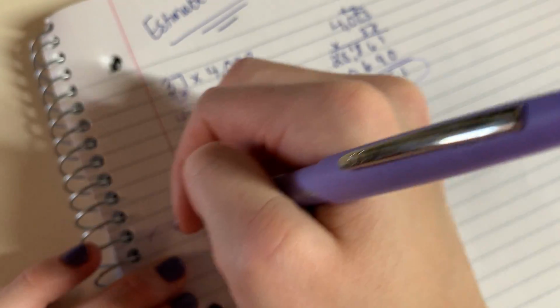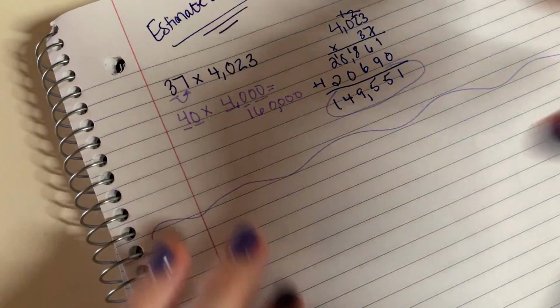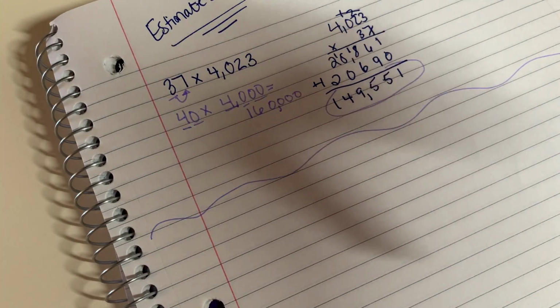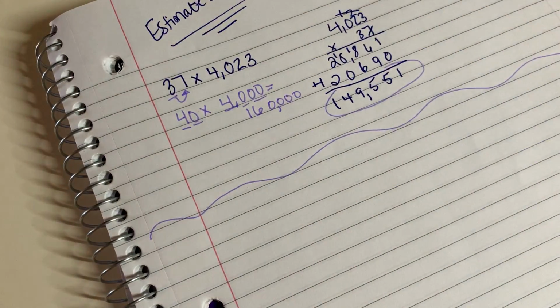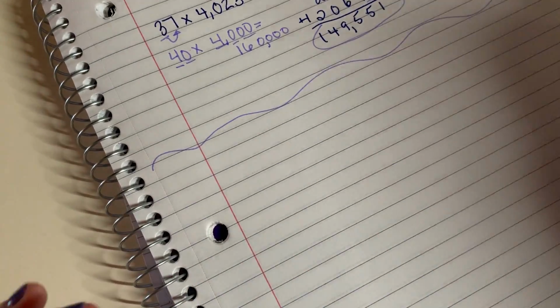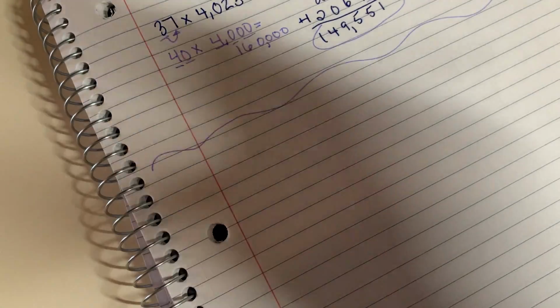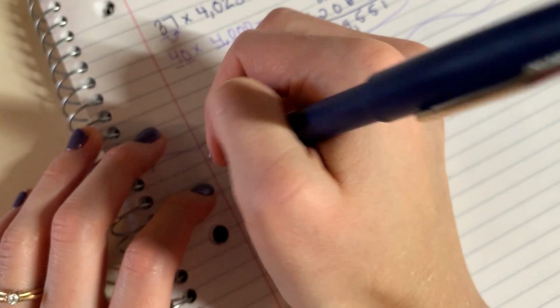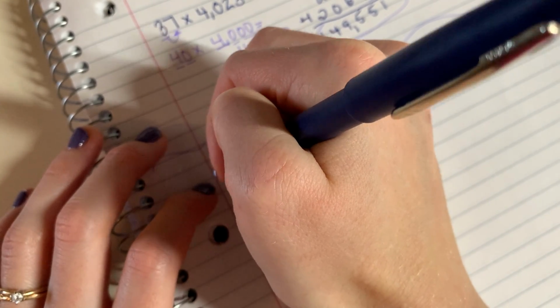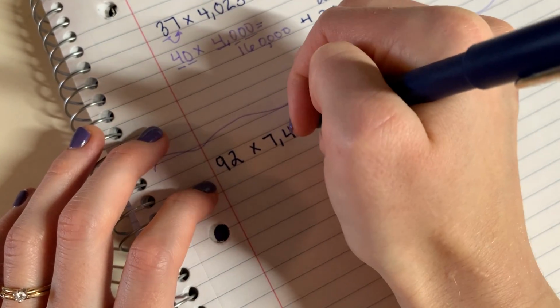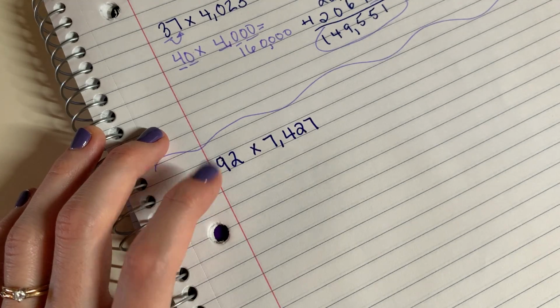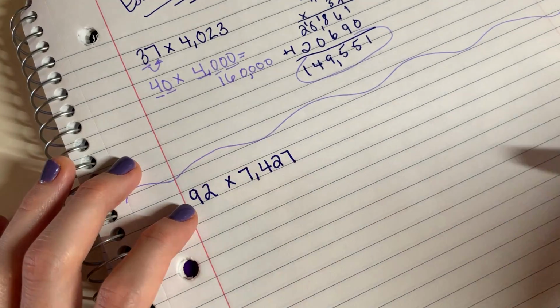So I'm going to give you another one. You do not have to solve the real problem. You can if you want to, but you do not have to. I'll solve the real problem for you so that you can focus on practicing estimating. So here is your problem. You are going to estimate to get an answer for this: 92 times 7,427. Go ahead and estimate to get an answer.